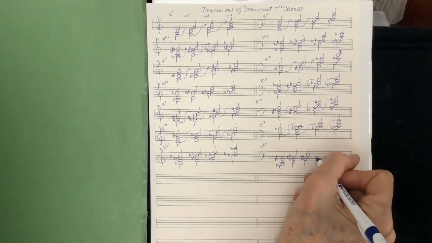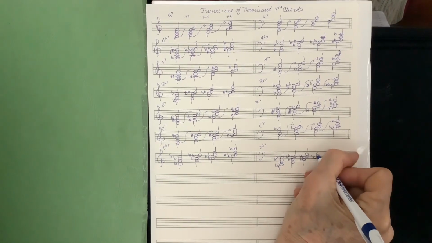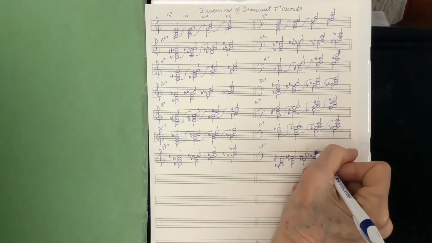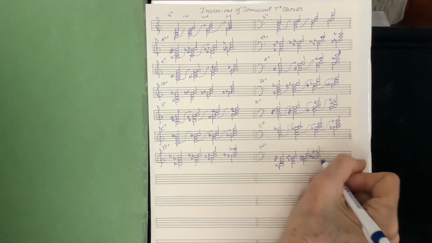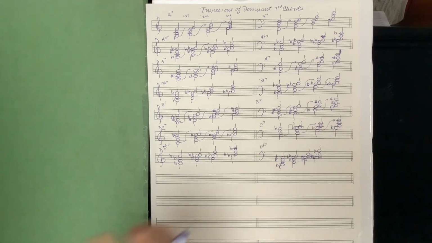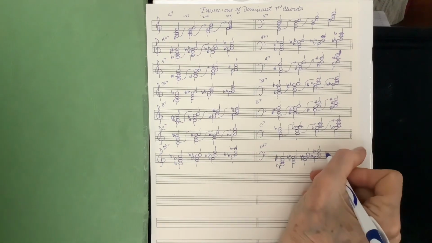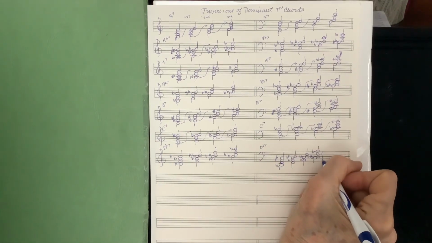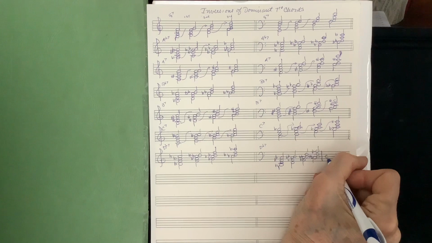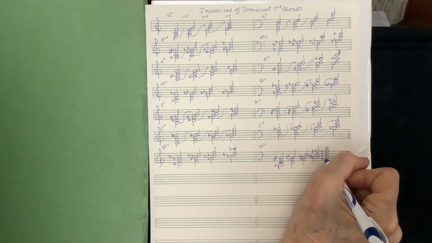And then you have C flat, D flat, F, A flat. Okay. So there you have root, first, second, third. But I want to write out the root and the first. Let's just draw a line here and just higher up so that you can see them higher up. So here's D flat, F, A flat, C flat.